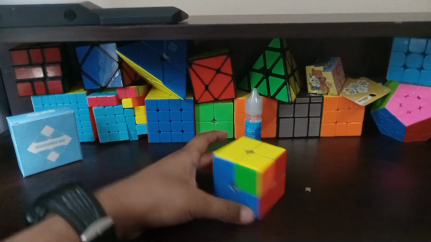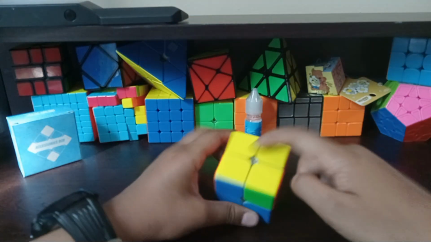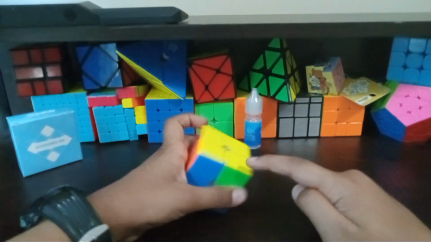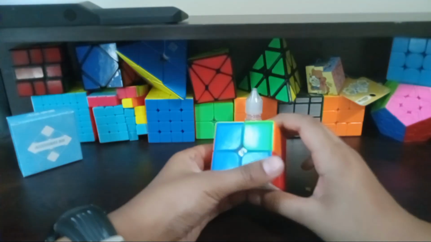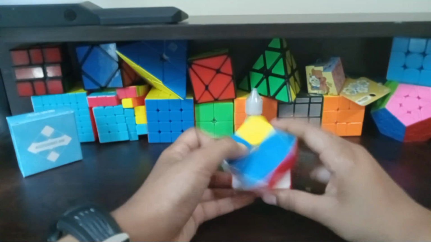And you probably already know the Y perm. This is just a Y perm from 3x3, so these two are swapping. And you should probably already know this algorithm. I'm just going to do it quickly without even editing.